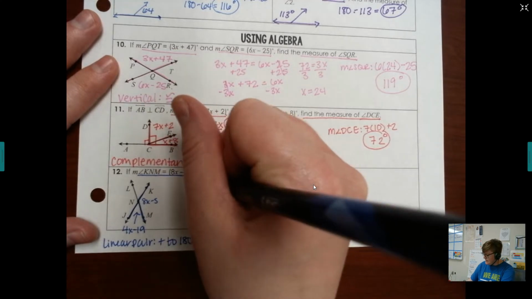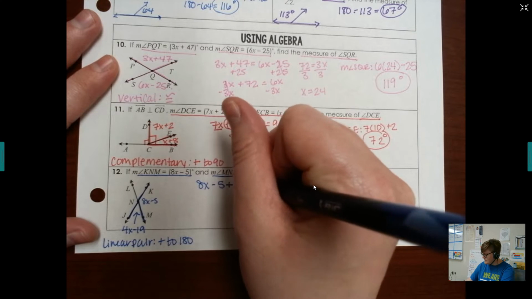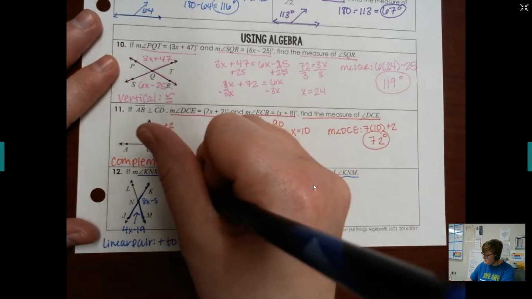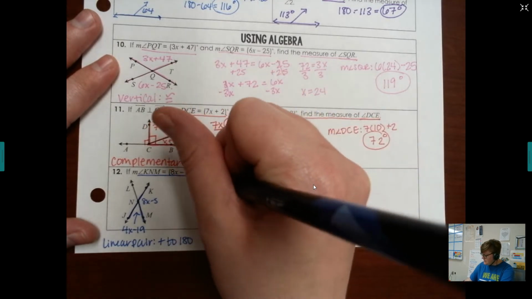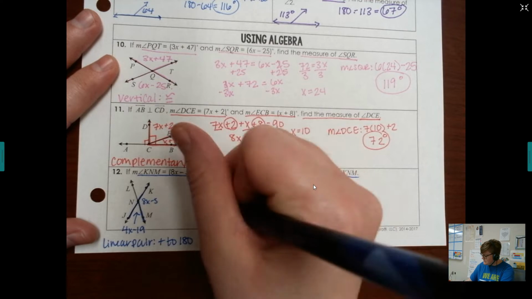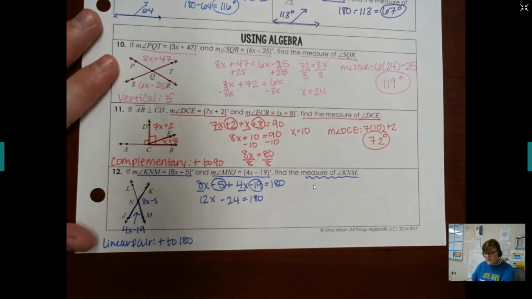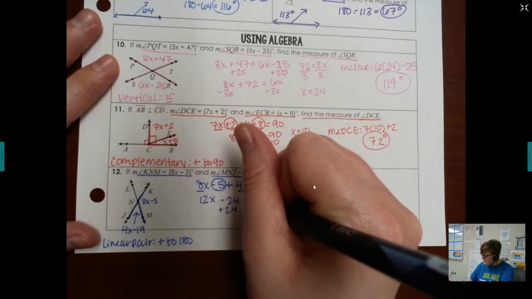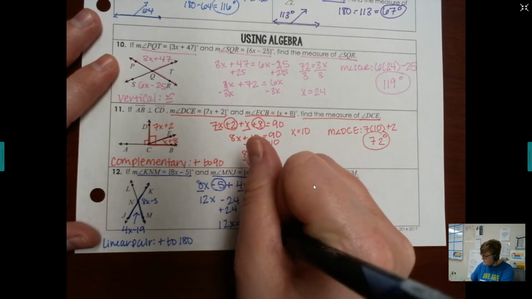We take our 8x minus 5 plus 4x minus 19 equal to 180. I'm going to combine some like terms. 12x minus 24 equals 180. Add 24 on both sides. 12x equals 204.